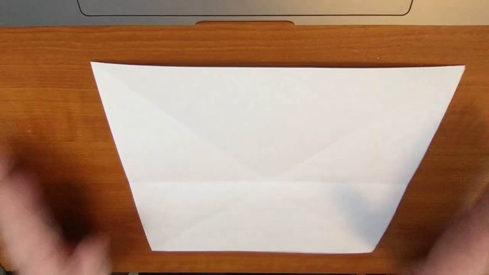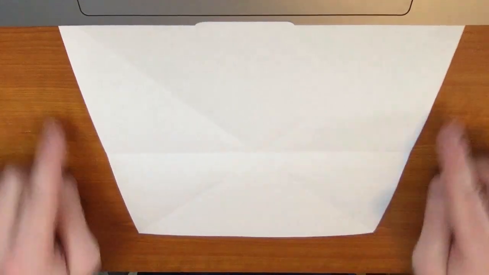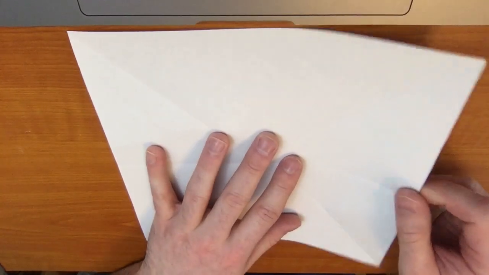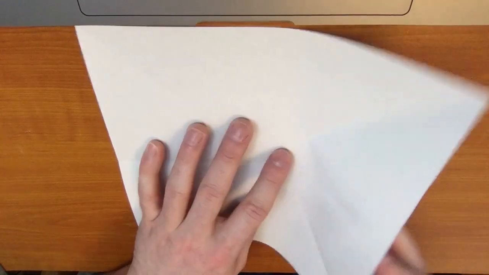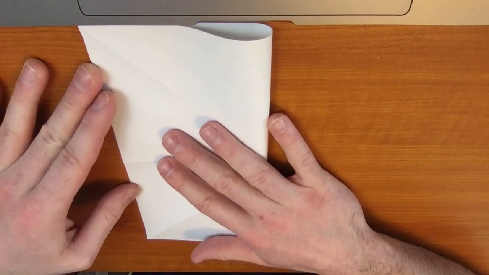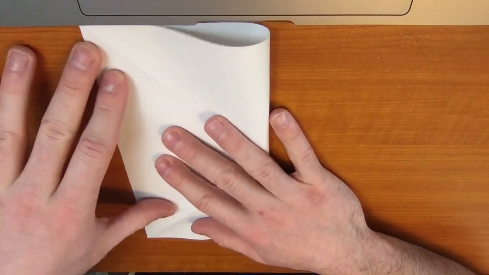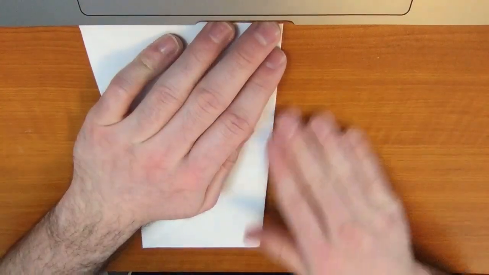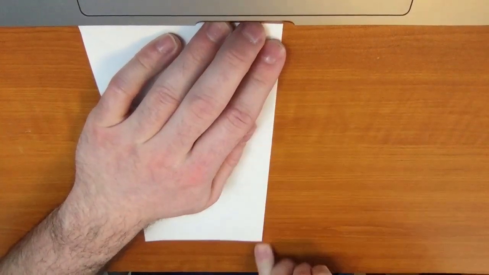flatten it out, and we're going to do the same thing with the other 2 sides. So I'm taking this side, this entire side, and folding it to the other side, making sure to match up the side and the corners. If I'm off at all, it will probably be noticeable later. Crease that down, and then you're ready to go.